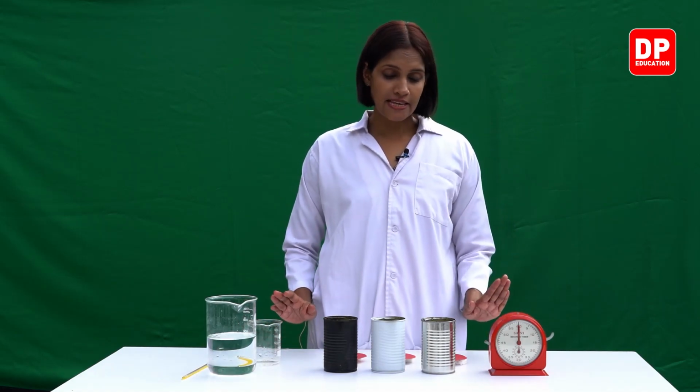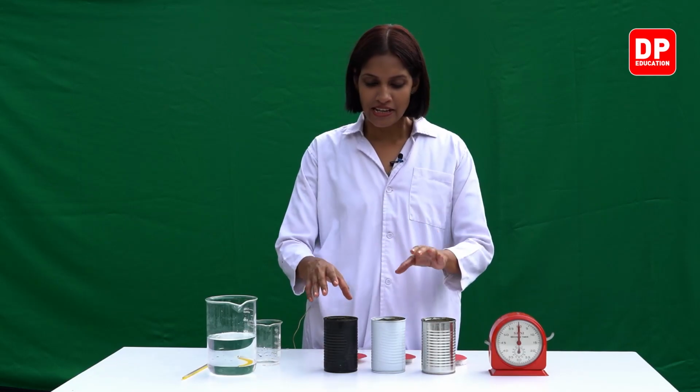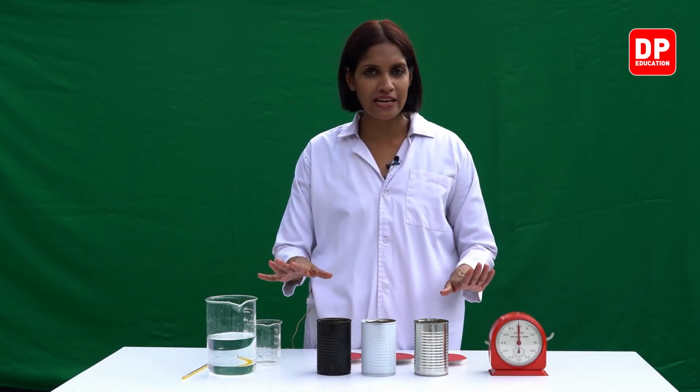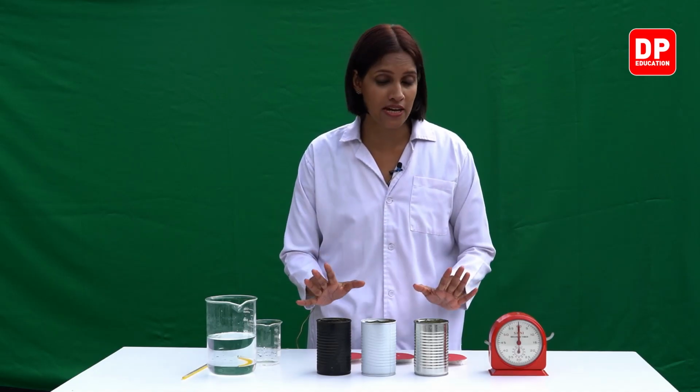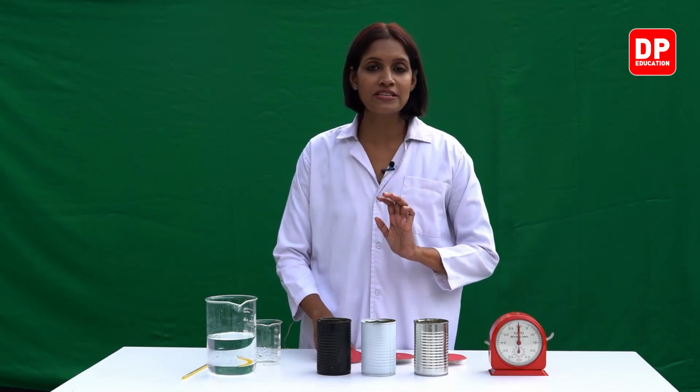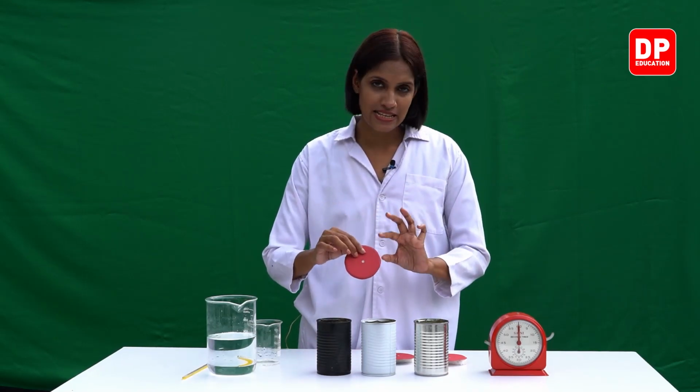Right. So as you all can see, we are at a place where there is plenty of sunlight. Now I am going to leave these 3 tin cans here in this place as it gets enough sunlight. And at the same time, I am going to cover the mouths of these tin cans with this lid.